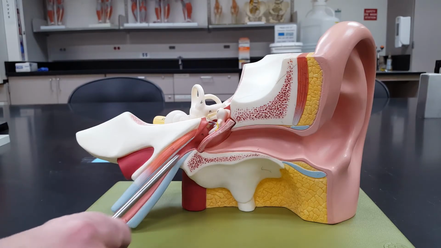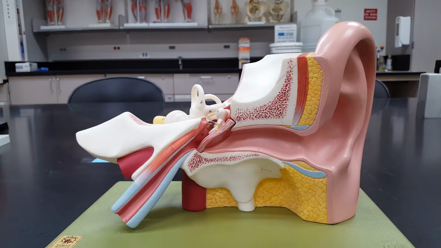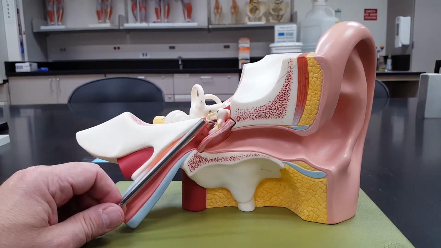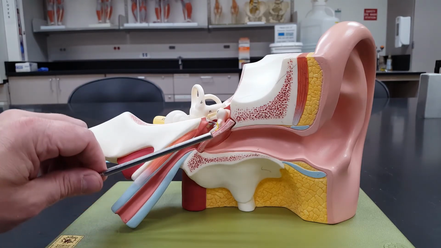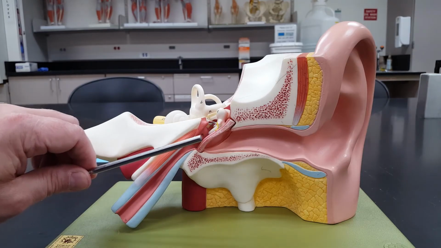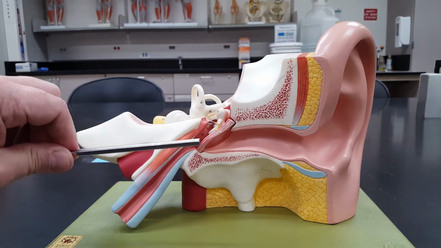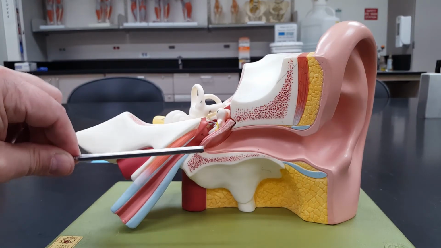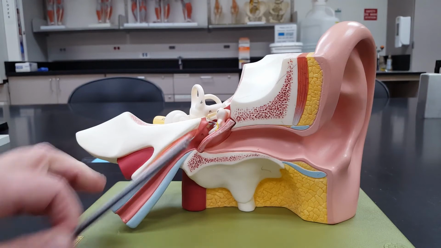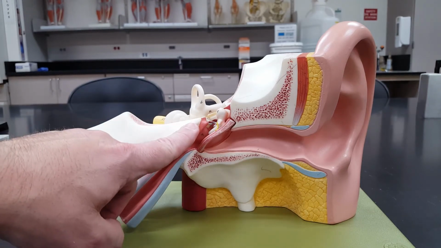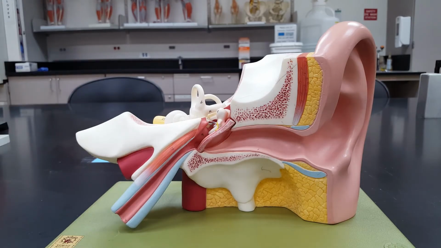So this auditory tube, old name the eustachian tube, right here, very easy structure to identify. And just trivia for you, when we were younger, it was a little more horizontal. So bacteria from our oral cavity could get here and cause those middle ear infections that kids get a lot of. As we age, it gets a little more vertical, a little harder for bacteria to get up there.